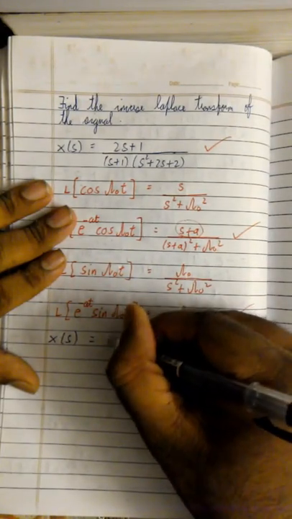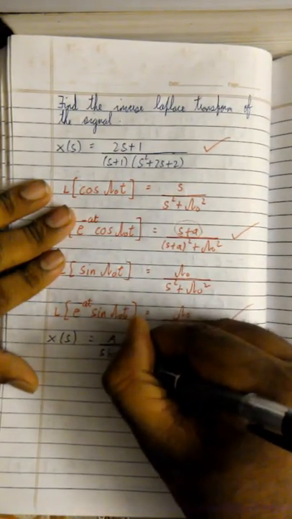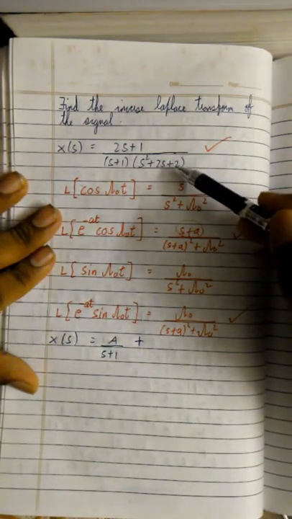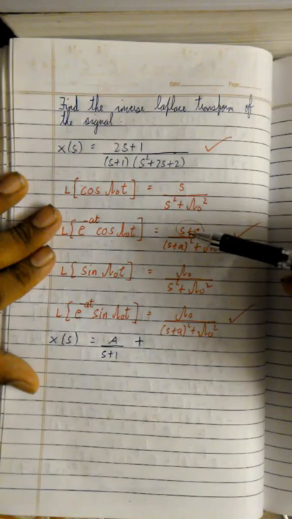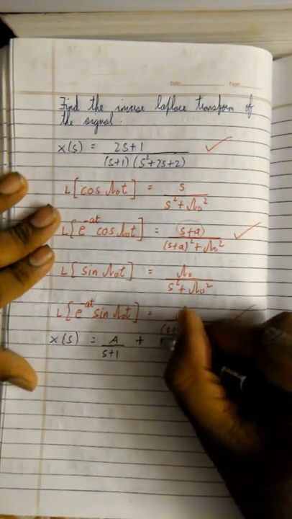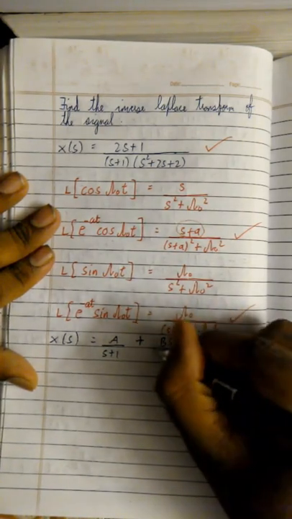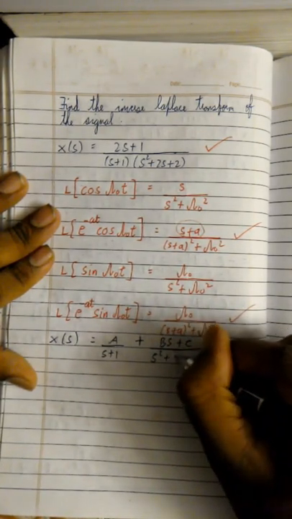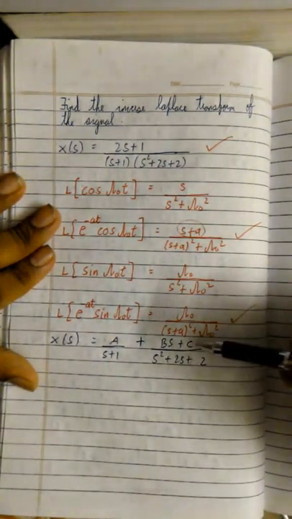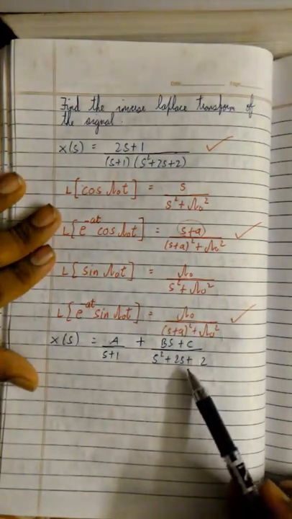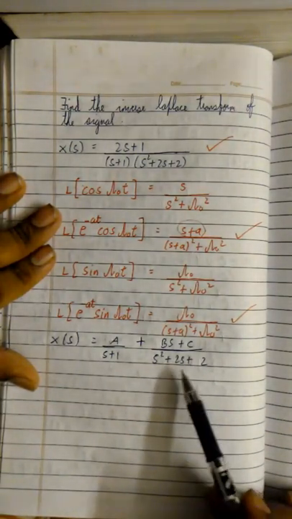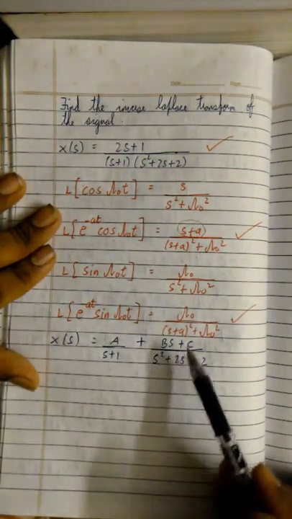So this will become A by s plus 1 plus, so now I'm not going to factorize this directly. Okay, I'm not going to factorize this directly. So what I'm going to write is the coefficients of this factor. So it will become Bs plus C by s square plus 2s plus 2. Okay, here the reason why it is Bs plus C is because I have not factorized this polynomial. This polynomial cannot be factorized directly. So what I did is that I have written the coefficients of this polynomial as such.